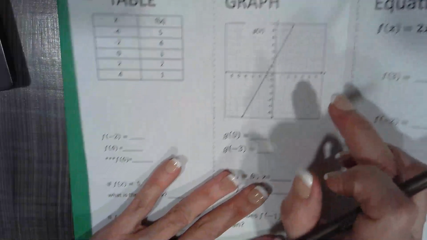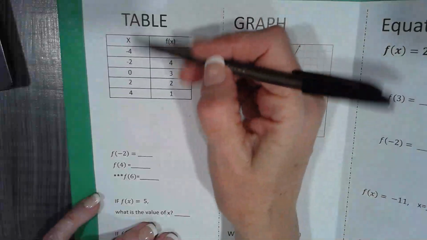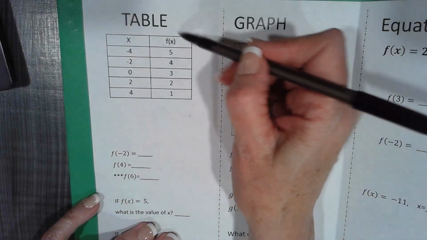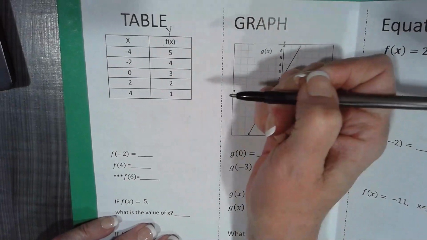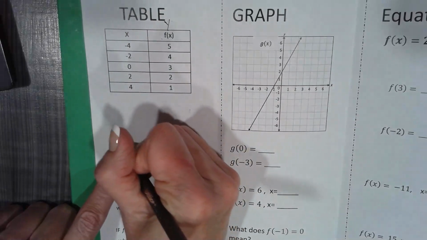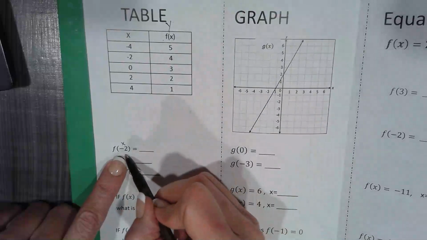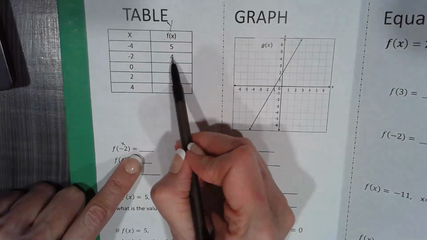Okay, all right, so let's try this. We've got tables, graphs, and equations, and we're going to evaluate functions. Notice we've got a table with x values, and we're using this f of x notation, but it's the same thing as my y values. So when we evaluate f of negative 2, notice this is where that x was. They're saying when x is negative 2, what is y? Well, y is 4.